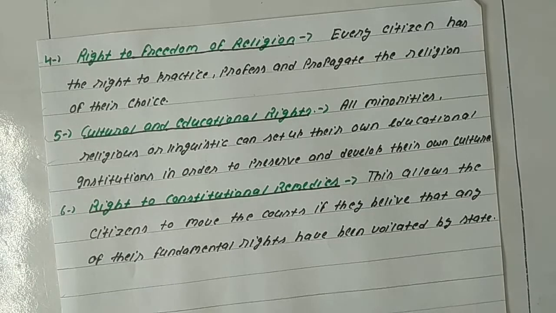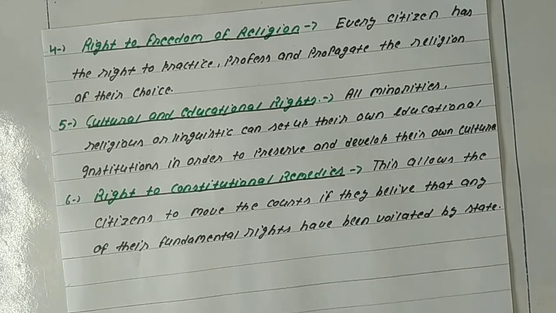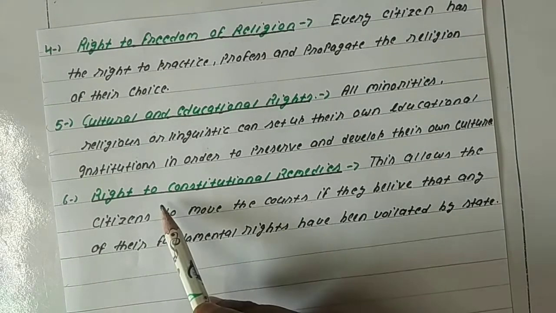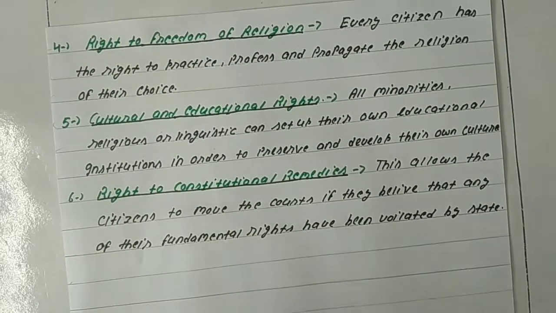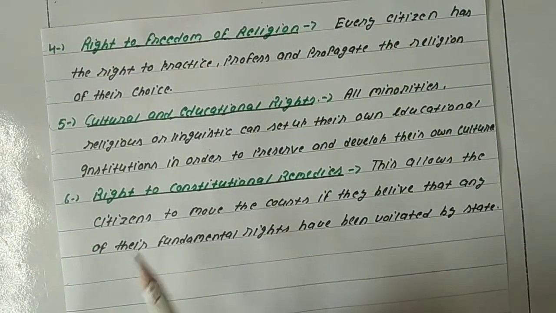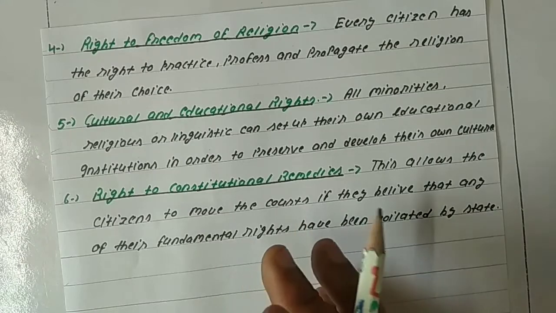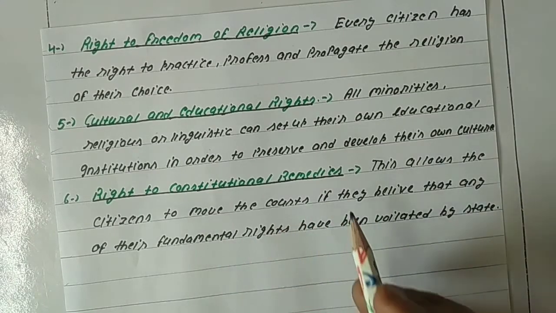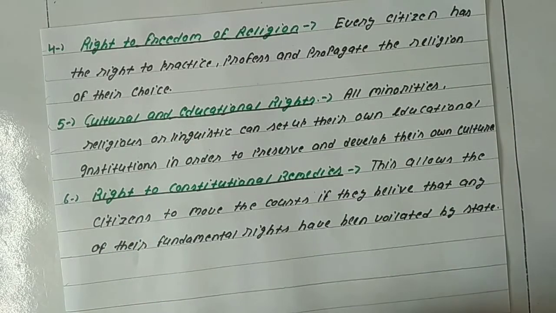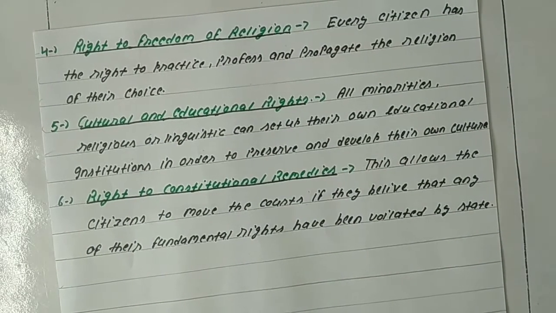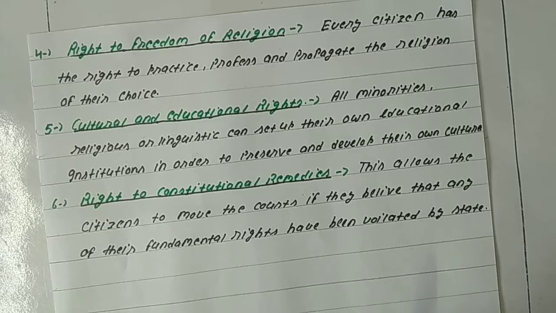Now we will see your last fundamental right, that is the right to constitutional remedies. The sixth right is the most important right among these fundamental rights, as this right protects your above 5 rights. So we will see what the right to constitutional remedies is.